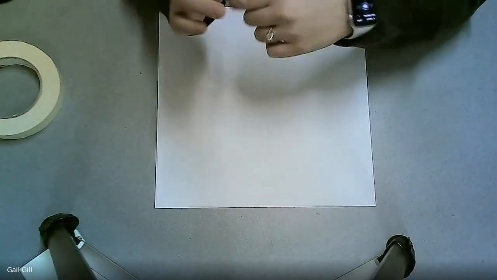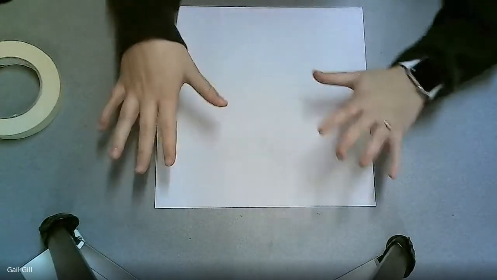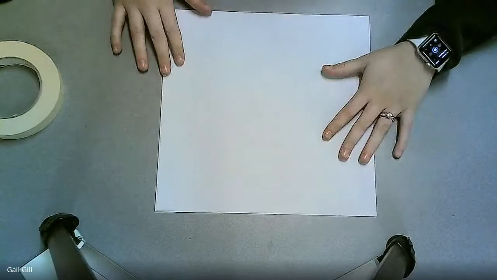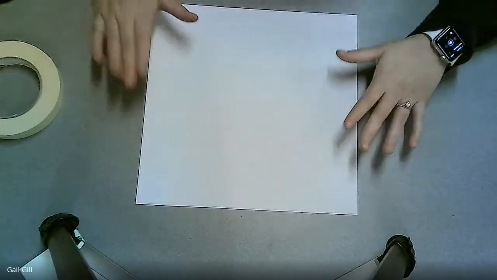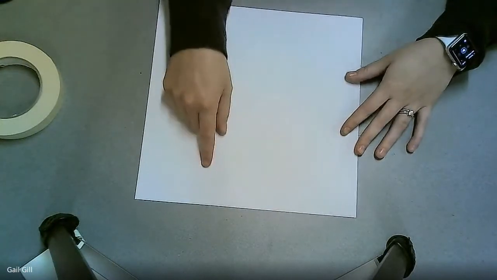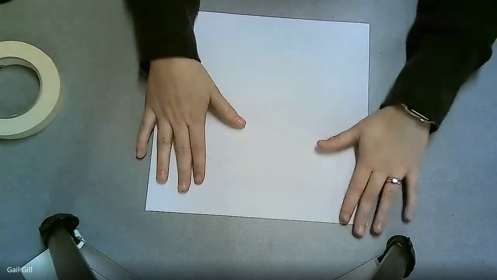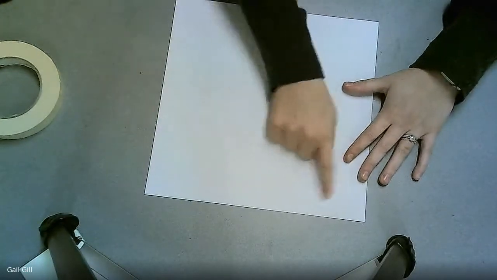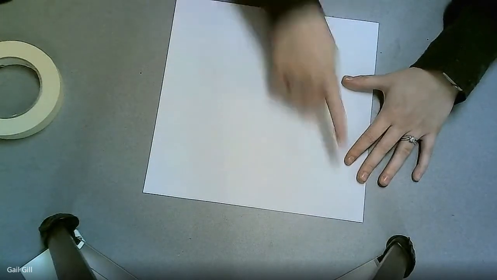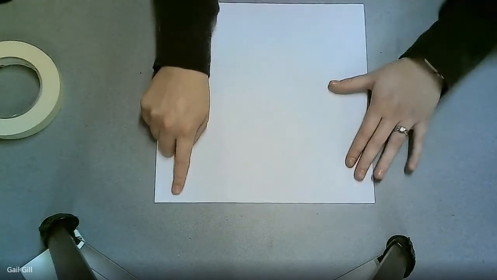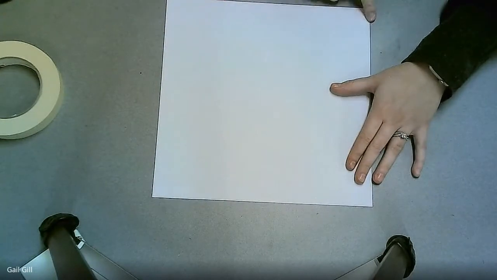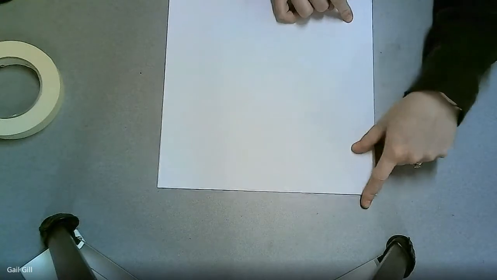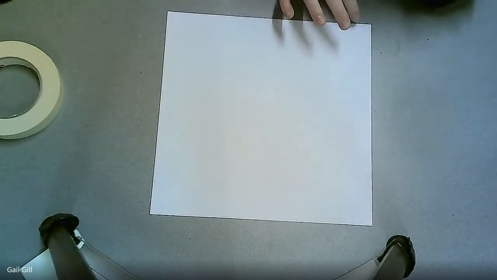Today we're going to be talking about how to start your mandalas. So things that you are going to need is a piece of paper, and you're going to cut it so that it is a perfect square. So mine is 11 by 11, so that means it's 11 inches on the top, 11 inches on the side, 11 inches on the bottom, and 11 inches on this side. So it should be the same all the way around.